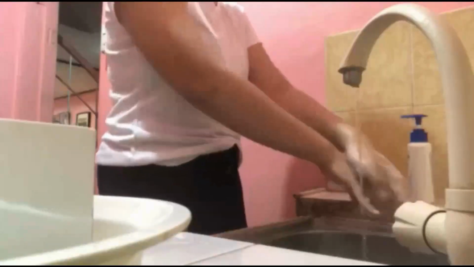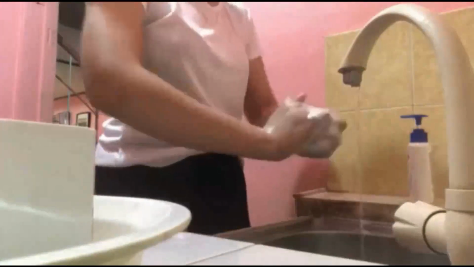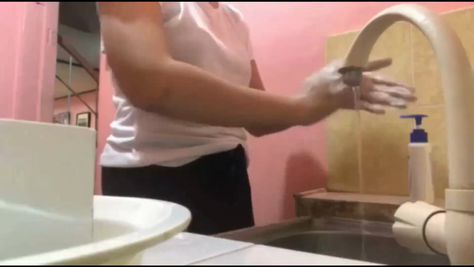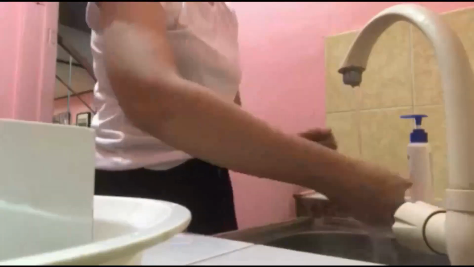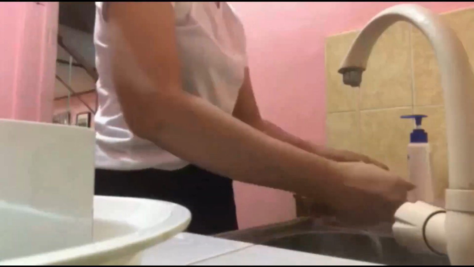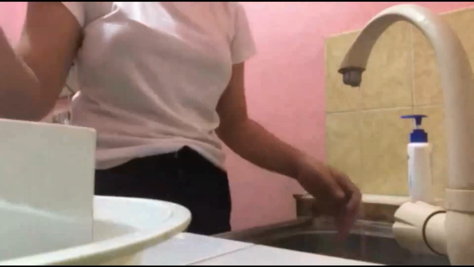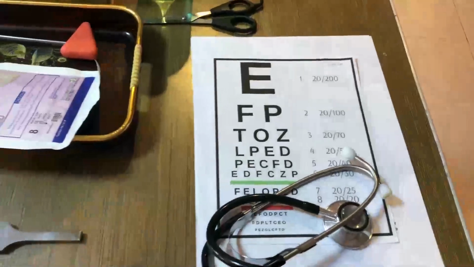Before any procedure that we make, we should always wash our hands to prevent the risk of cross-contamination. Gather the needed equipment as well to ensure convenience, accessibility, and time saving.